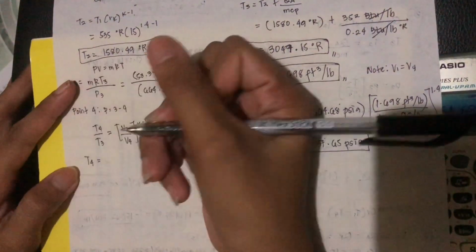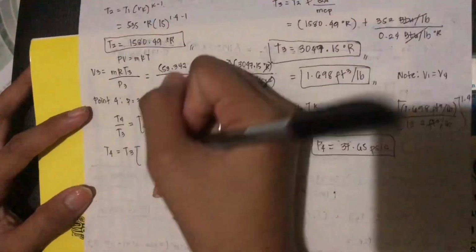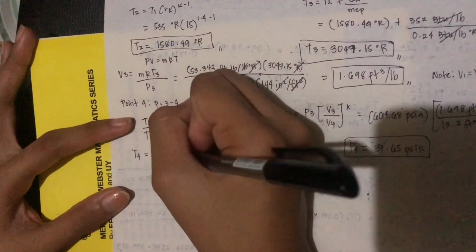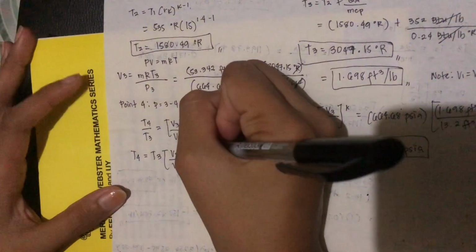For T4, same formula: T4 is equal to T3 multiplied by V3 over V4 raised to K minus 1.